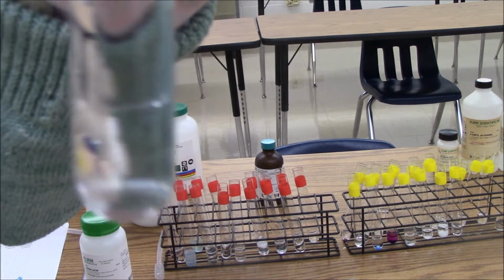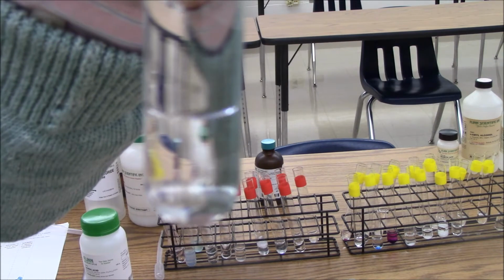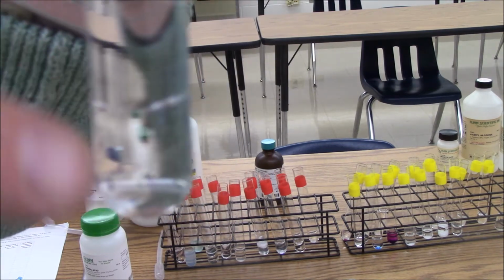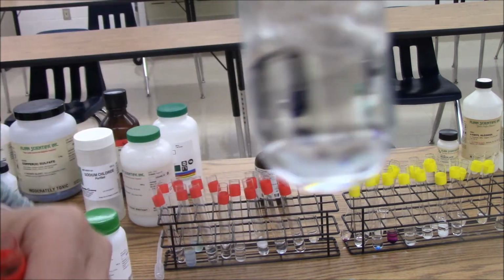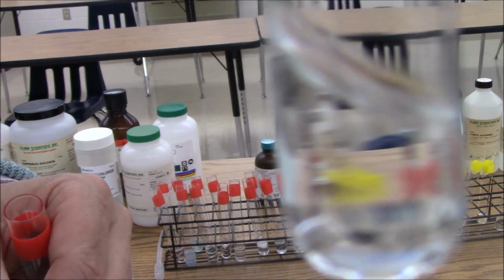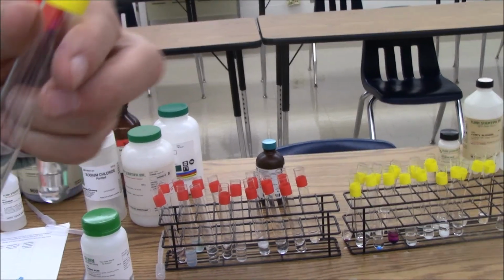Pentane's another hydrocarbon. You can see right there a boundary layer where the pentane and the water do not interact with each other. Pentane and hexane, no layer, they're miscible with each other. We use the term miscible because they're both liquids.